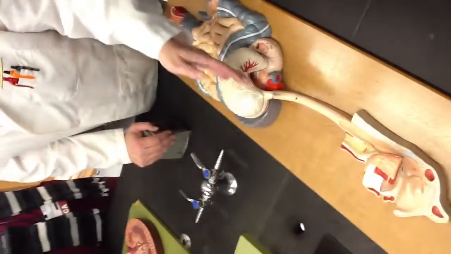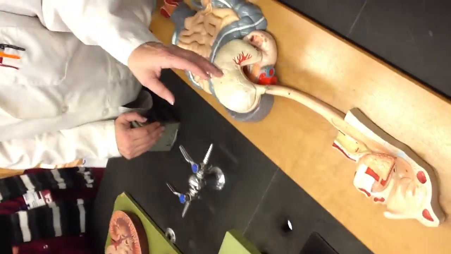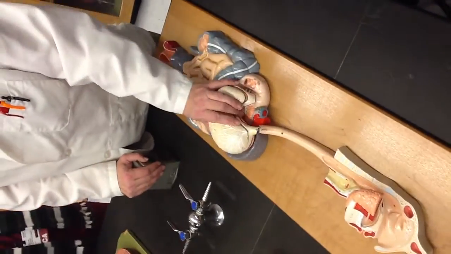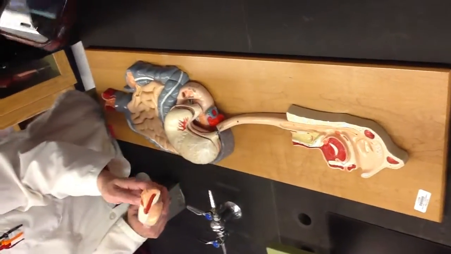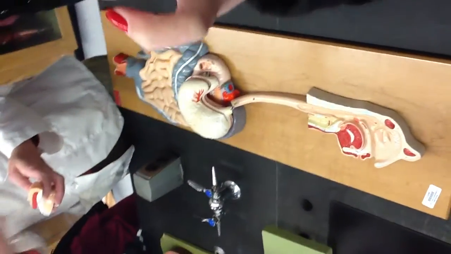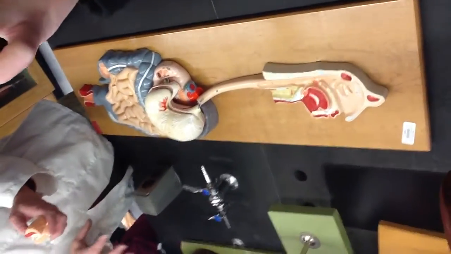Our digestive system, we start with this flatboard model. On this model, we can see the alimentary canal and the accessory organs of digestion. The alimentary canal is the whole tube passageway that goes all the way through to the end. The accessory structures are the structures that the food you ingest does not actually pass through or touch.